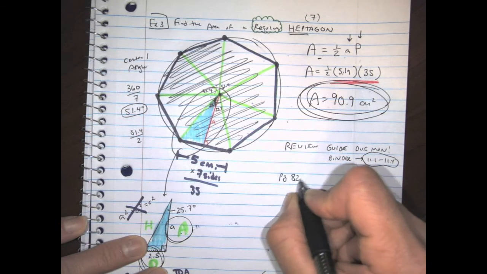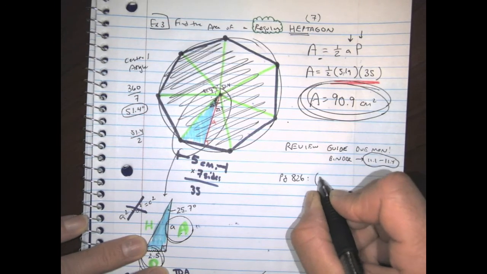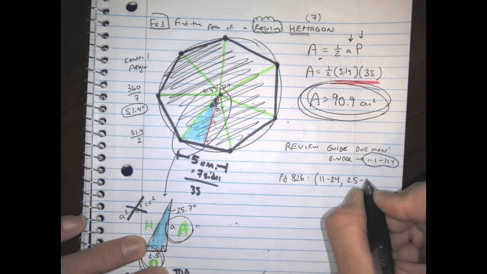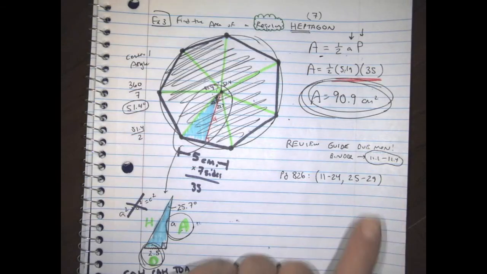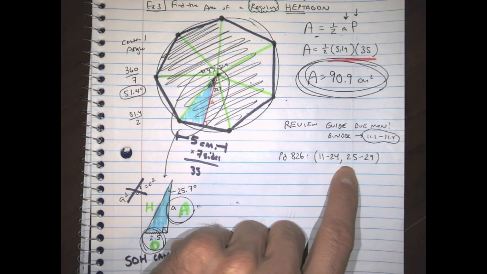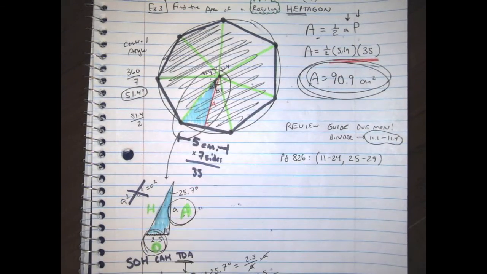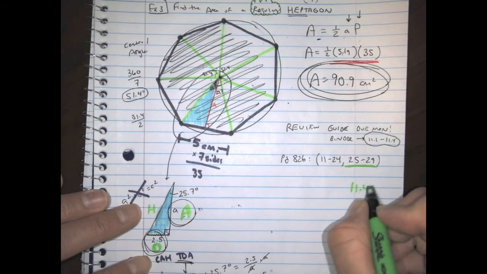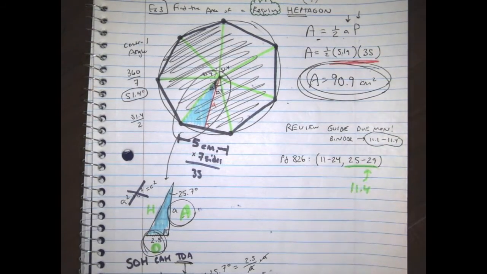Here's your review. It's page 826. It's 11 to 24, and then 25 to 29. Now, it seems kind of ridiculous. Why didn't you just write 11 to 29? Because 25 to 29 is 11.4, and this is the most important part of this review guide.